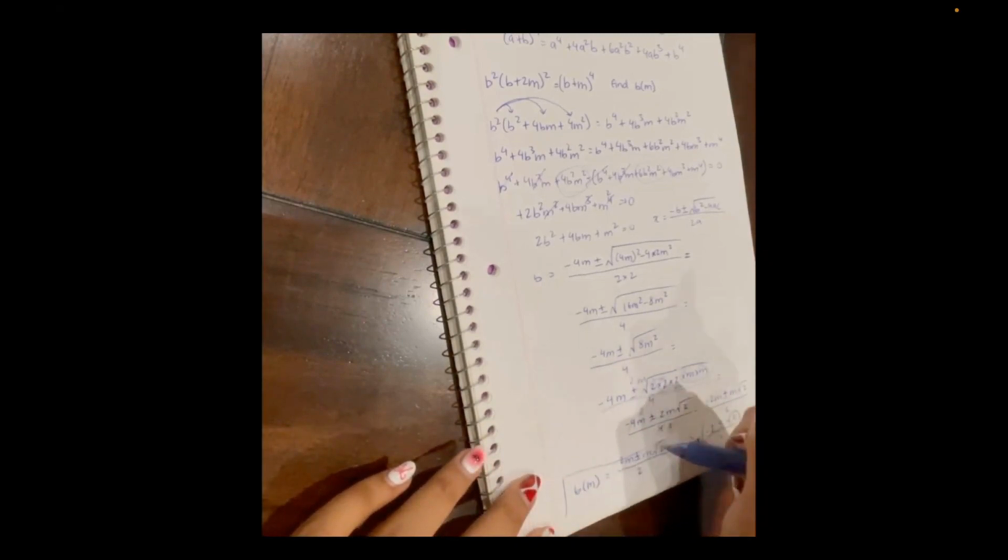And you can also just take out the m on the side if you want to write it like this. m times... Some people use a dot, so it's easier to understand. I just wrote x. This means multiplication. Minus 2.